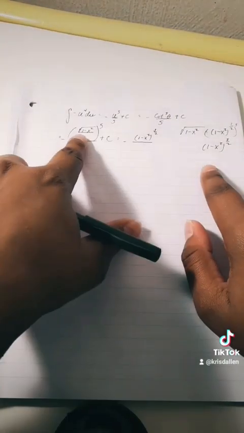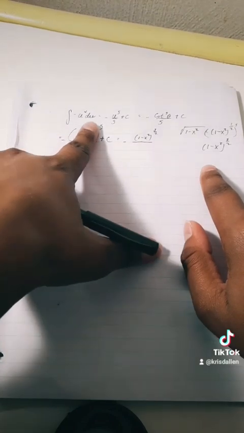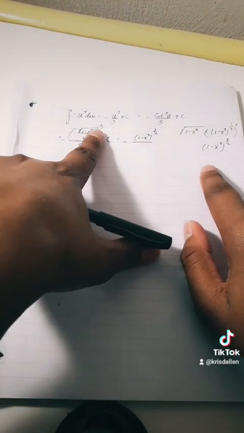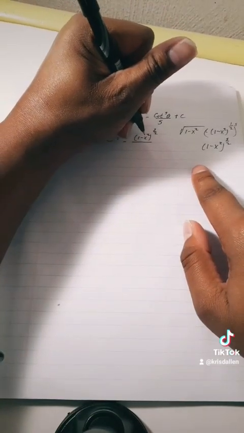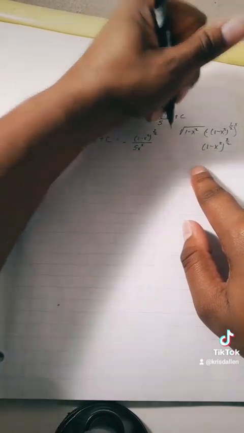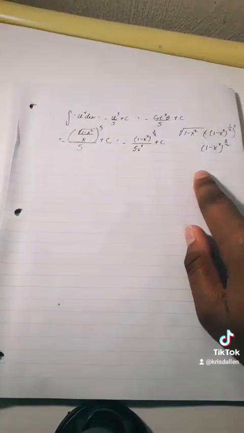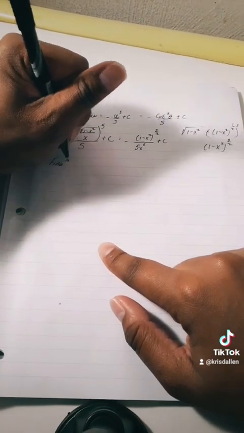Then we'll have to apply the fraction rule, and don't forget that we're raising that x to the 5th power as well. So by raising that x to the 5th power and applying the fraction rule, we end up with negative 1 minus x squared raised to the 5 over 2, all over 5x to the 5th power, and then plus c, which will actually be your answer.